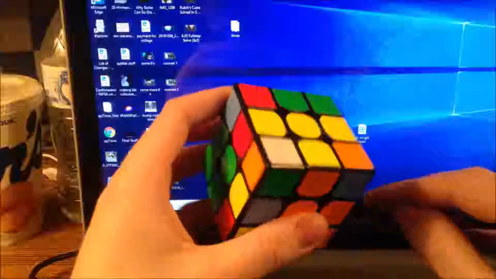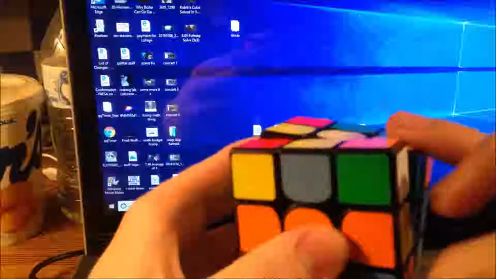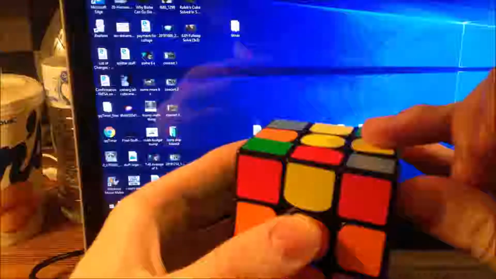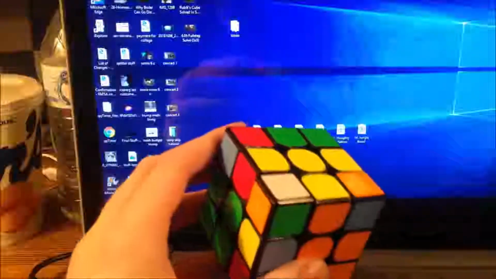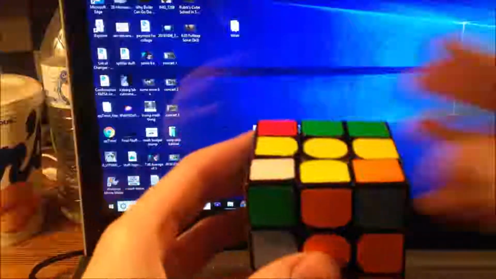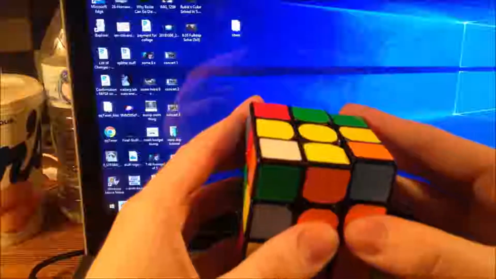Now, Chris Olsen's way, or the way he shows in his advanced F2L videos, would be this. Now, you could do that, but I prefer a different alg that doesn't require as much re-gripping your hands to do this. And what that would be is this.